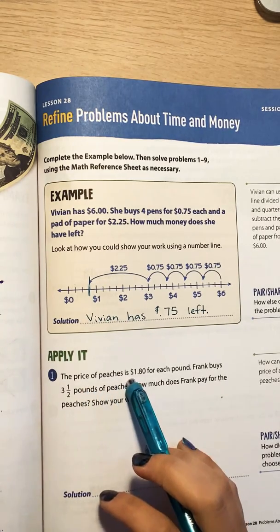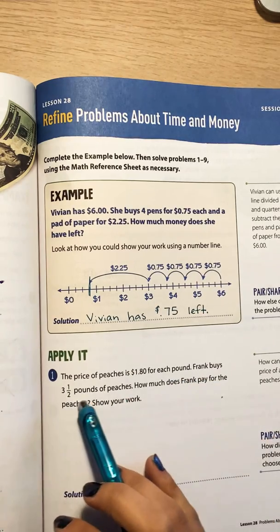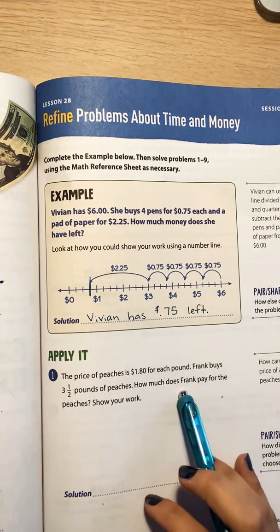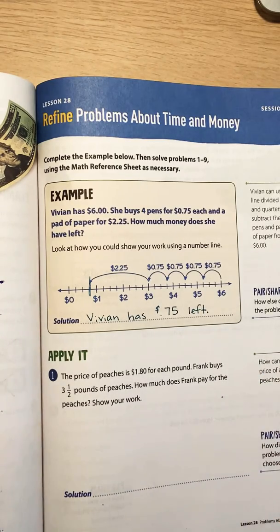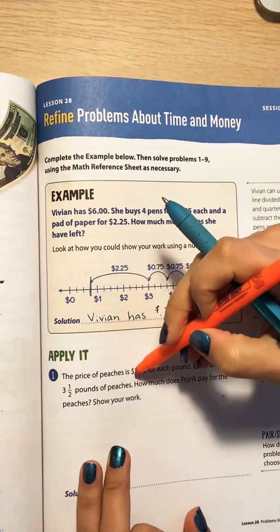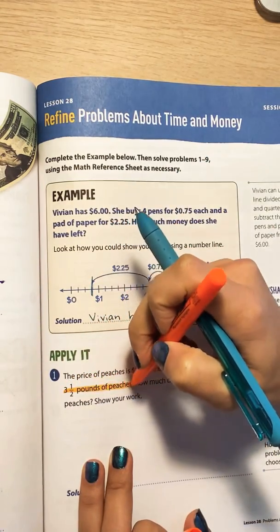The price of peaches is $1.80 for each pound. Frank buys 3.5 pounds of peaches. How much does Frank pay for the peaches? Show your work. So, highlighting my important information. It's $1.80 for 1 pound. He buys 3.5 pounds of peaches.